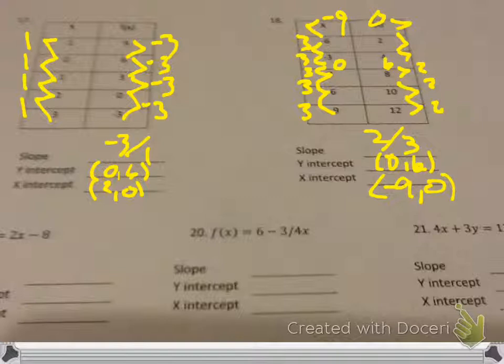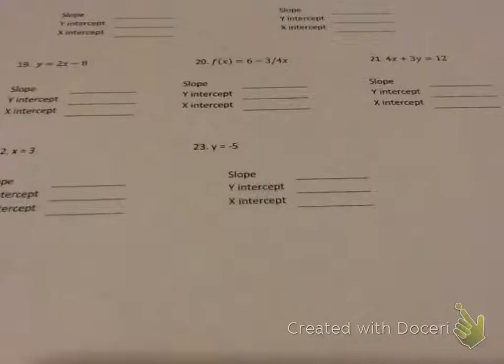Let's use these over at the next screen. So let's see. Okay, yeah. So I can see here on 19, I have a slope of 2. I have a y-intercept of negative 8. So I'm going to put here 0, negative 8. Now, some of y'all got this idea of where I could show you how to find this through the graph.